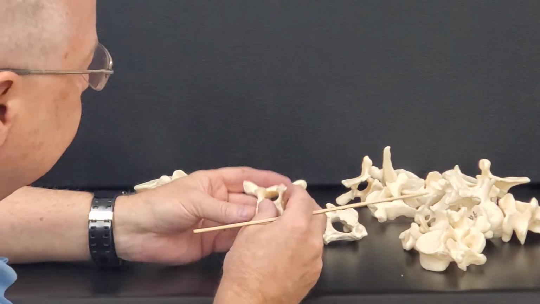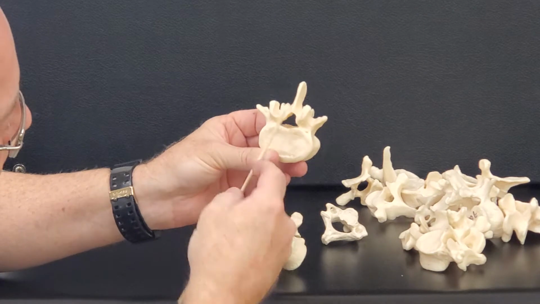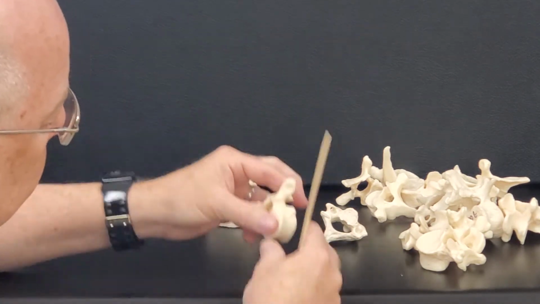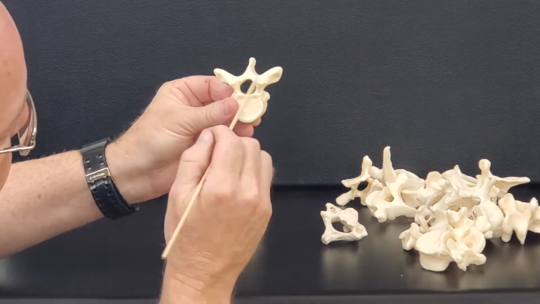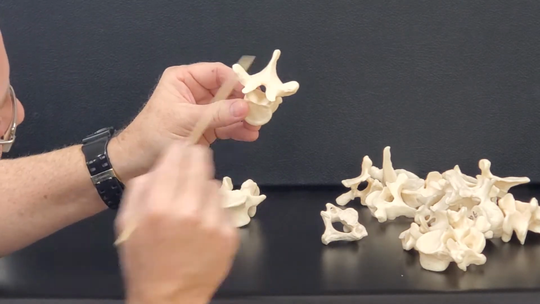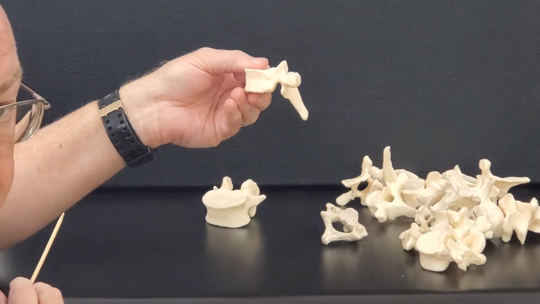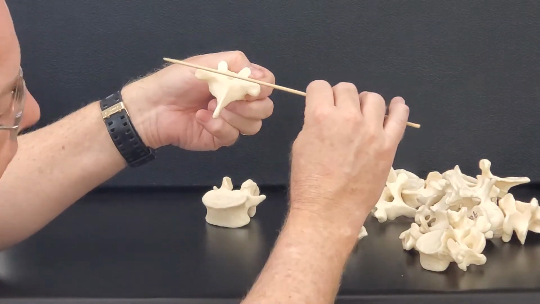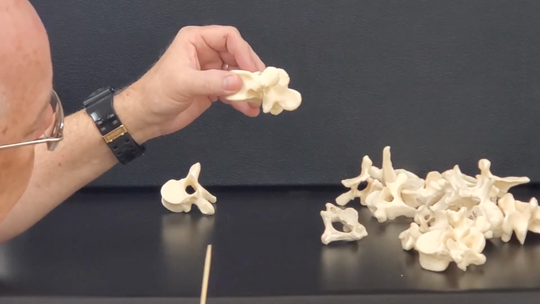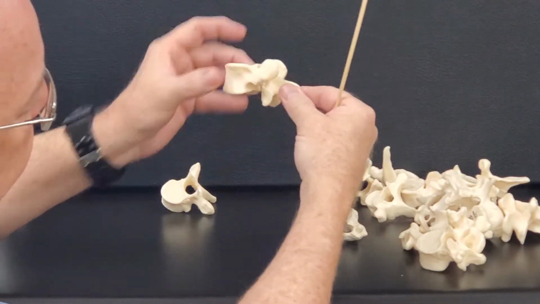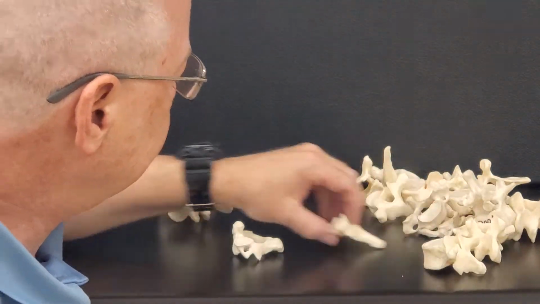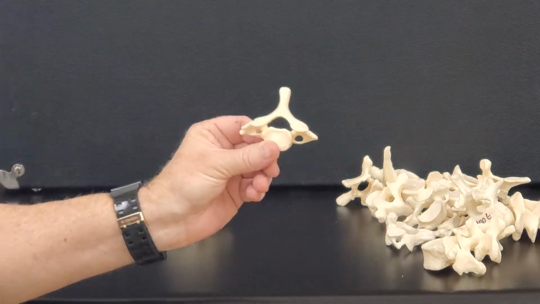Now, if I look at these, again, this one has the body, the vertebral foramen, two transverse processes, and a spinous process. If I hold this one up, it has a body, it has a vertebral foramen, two transverse processes, and a spinous process sticking off here. That's got to be thoracic because it looks like the letter T first and foremost, or the spine points down. This is lumbar. I can tell because there's no costal facets and it's got that little handle like a little coffee cup.